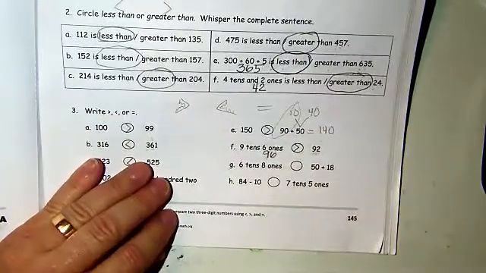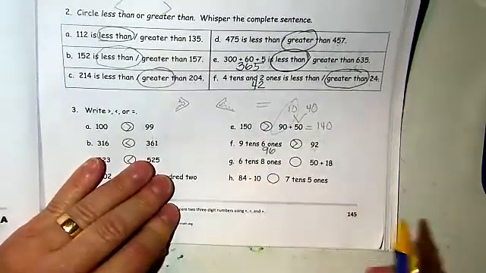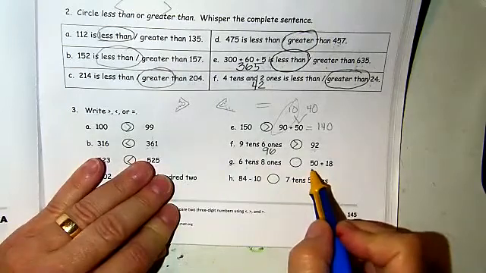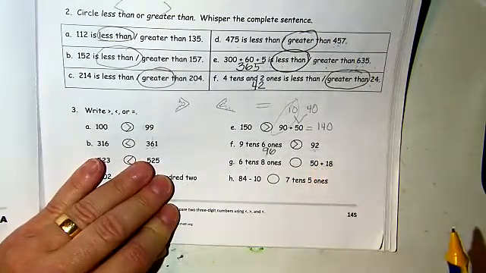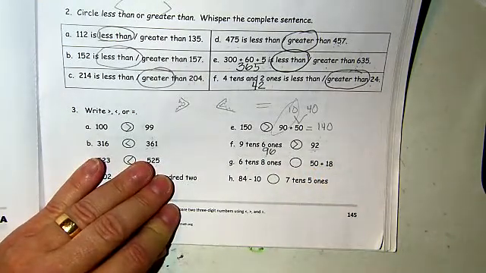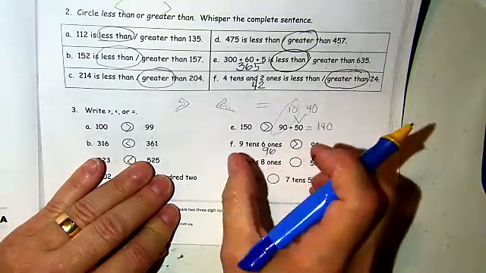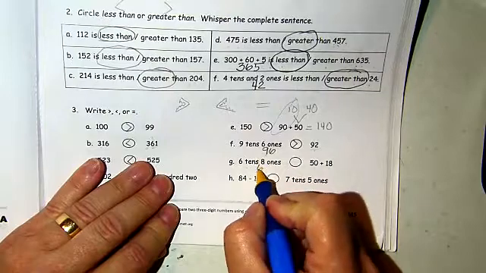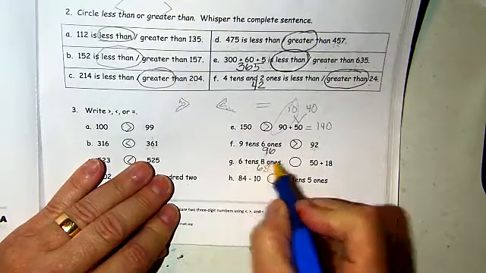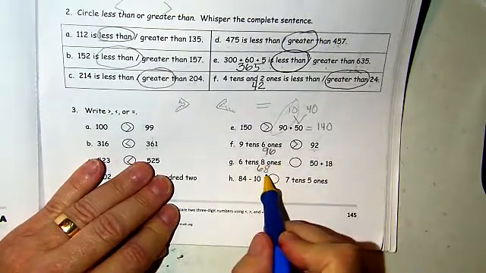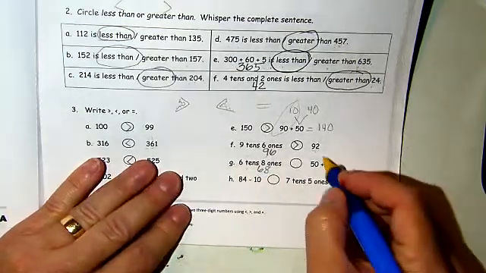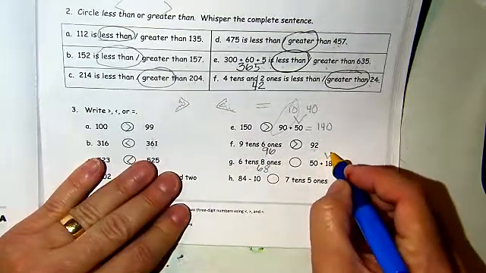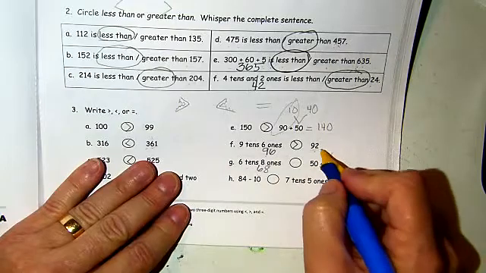2 more. 6 tens, 8 ones. Over here it says 50 plus 18. So we're going to put both of these into standard form. 6 tens is 60, 8 ones is 8. So we have 68 on this side. Here, we're adding, but I'm still going to decompose over here.